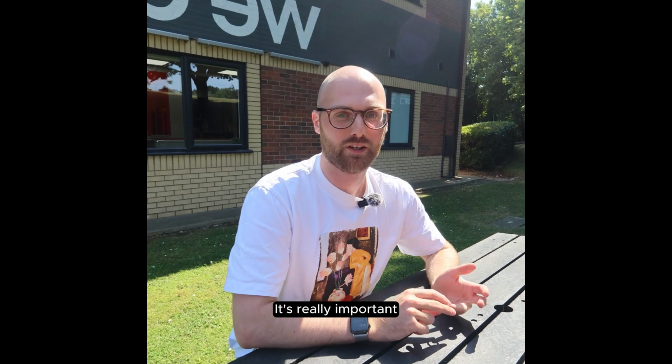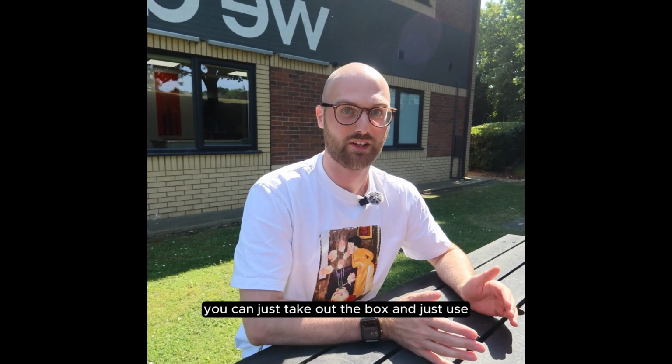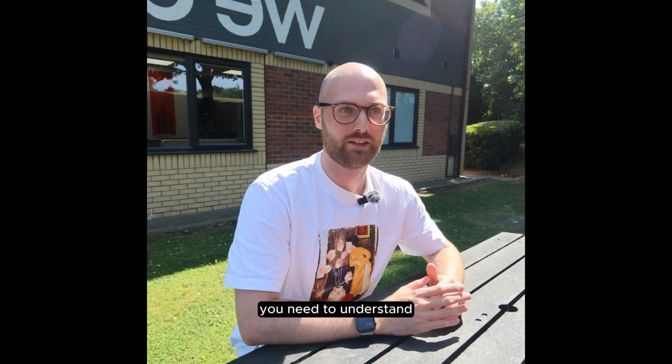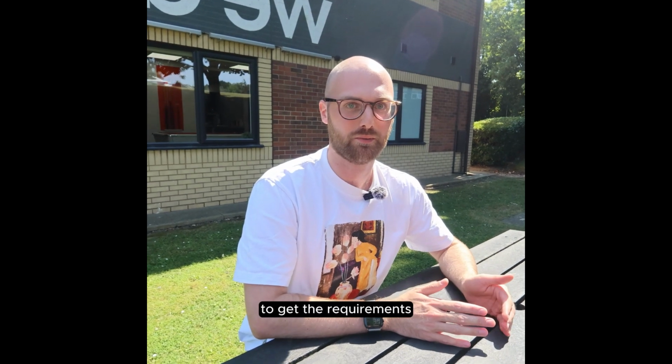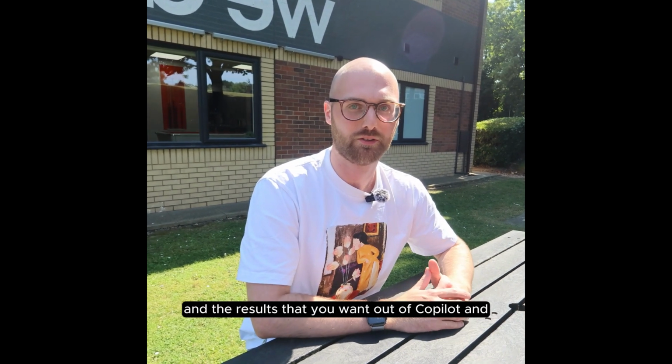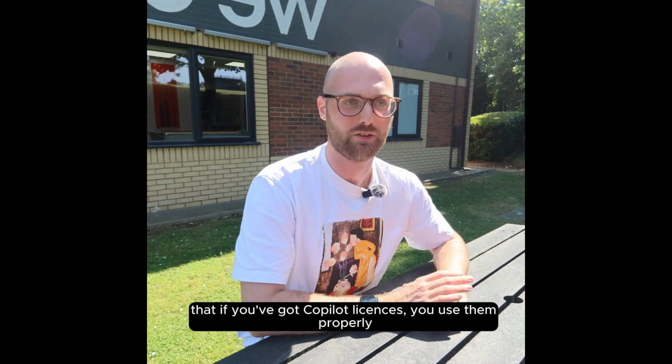It's really important that your staff are trained in how to use Copilot. It's not one of those things you can just take out of the box and use. You need to understand how to use the right prompts to get the requirements and the results that you want out of Copilot. And it's really important that if you've got Copilot licenses, then you're using them properly.